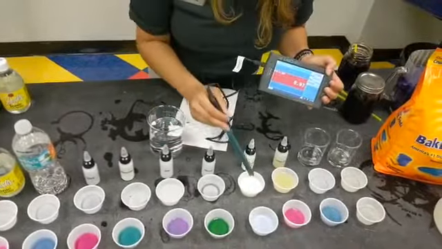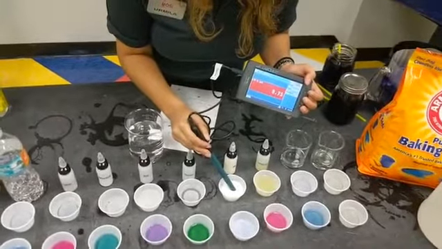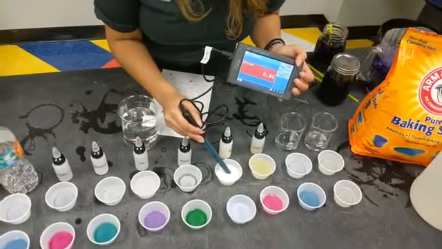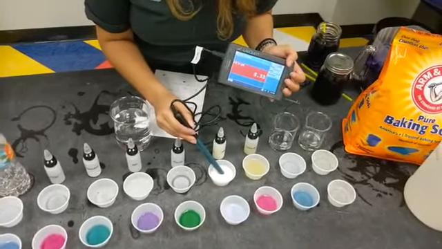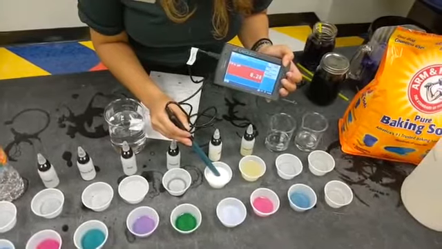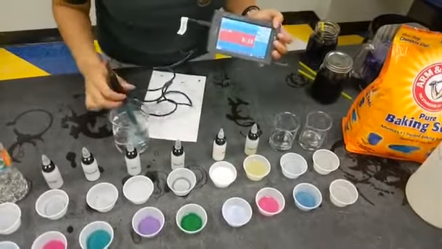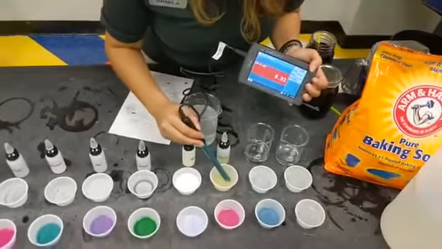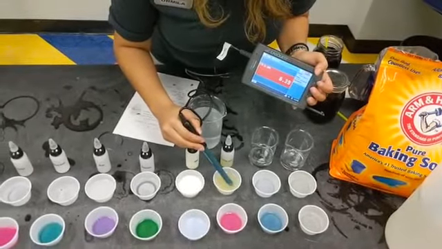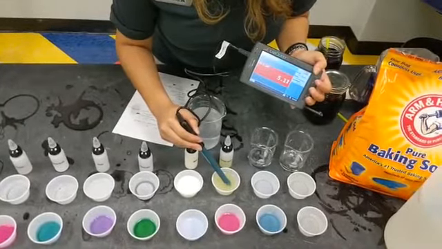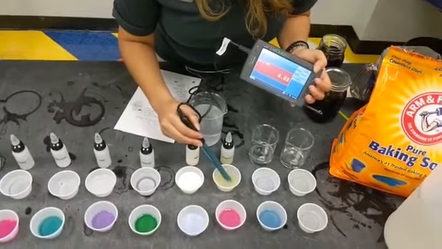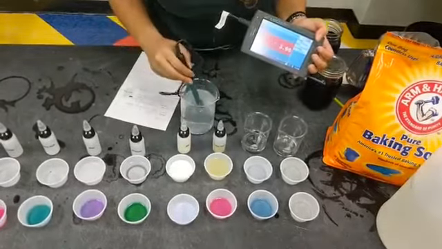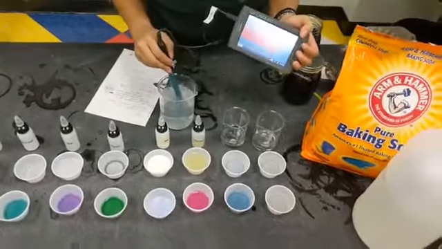Our next one is milk. Alright, so our numbers are decreasing, which means we're going more towards being neutral, which is what our cabbage juice indicator also shows. Lemon juice. Alright, our numbers are decreasing rapidly, which matches with what our cabbage juice indicator also said, which was an acid. And our next sample is tap water.